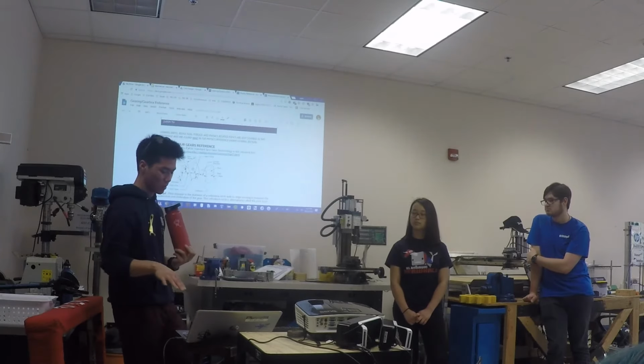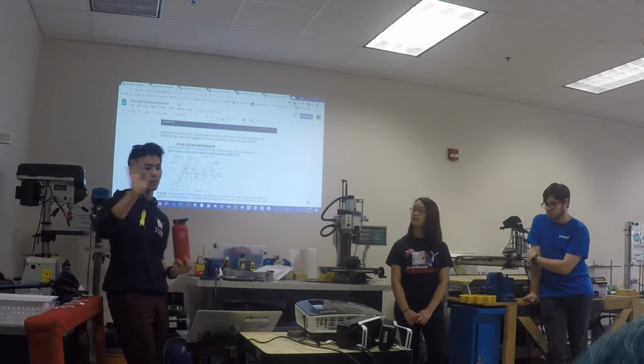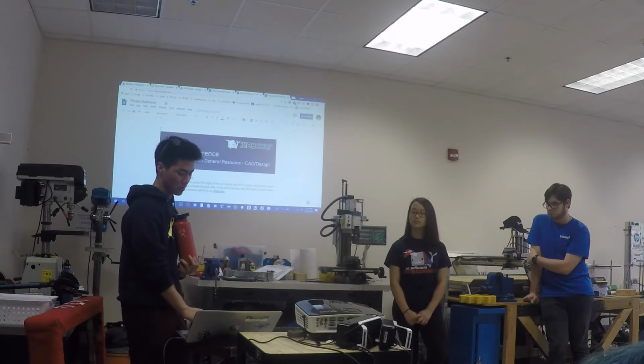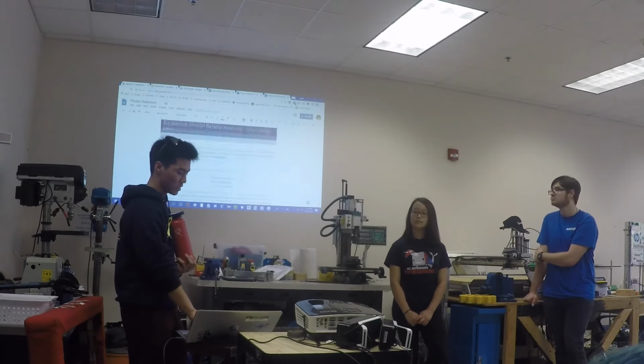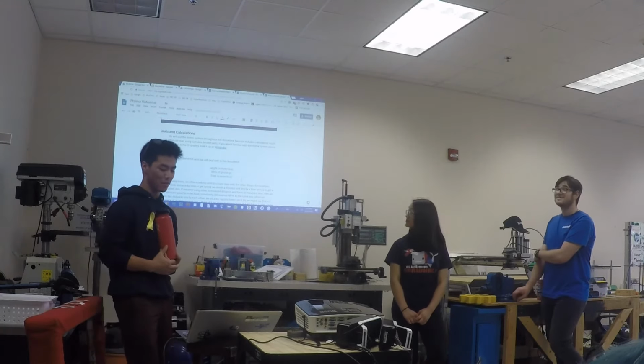This goes over basic stuff like gear nomenclature, things like pitch diameter and diametric pitch, things that are really important to get to know gears and how to use them. And then this physics reference, which, yes, you will be using physics when you design.